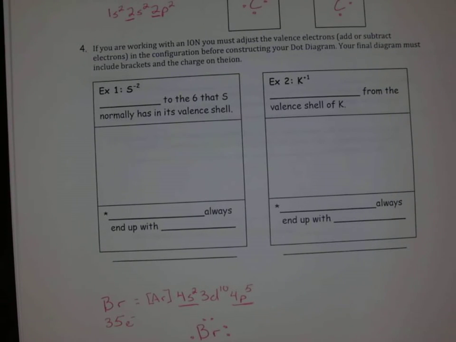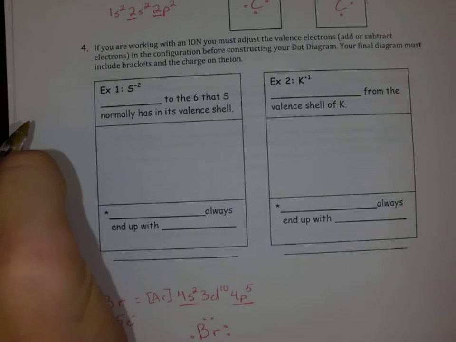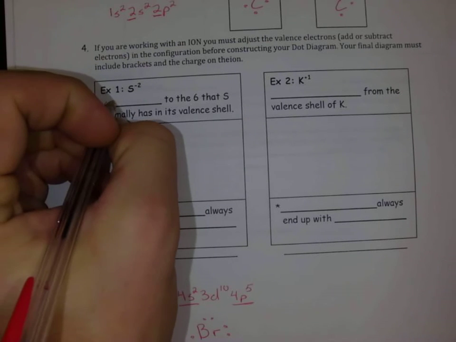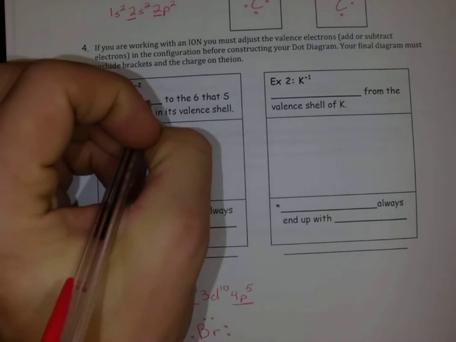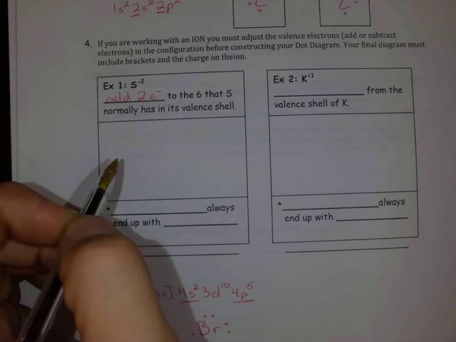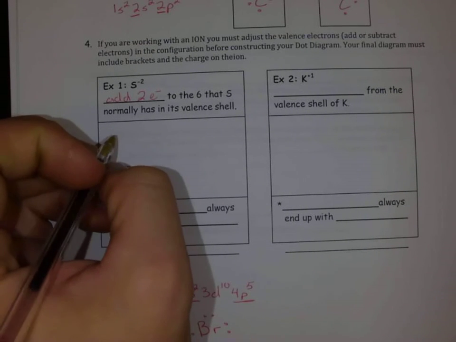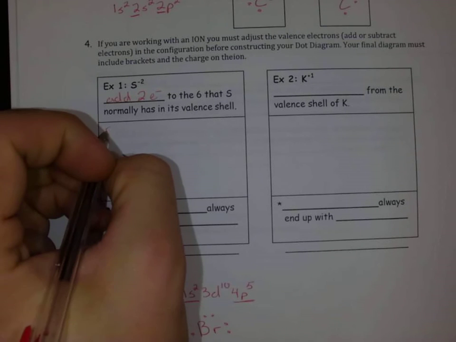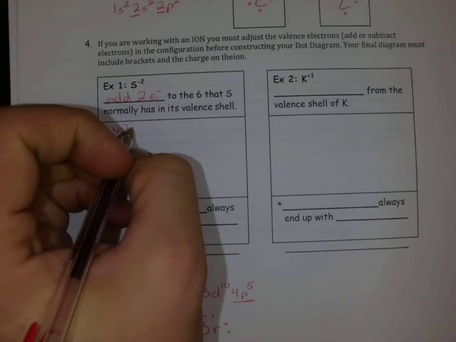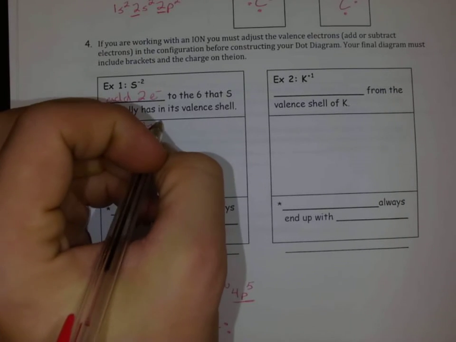If we have an ion, we are going to look at S minus 2. So sulfur with a minus 2 charge, we're going to add 2 electrons to the 6 that the sulfur normally has in its valence shell. If I wrote the sulfur configuration normally, it would be neon, and then 3s2, 3p4.